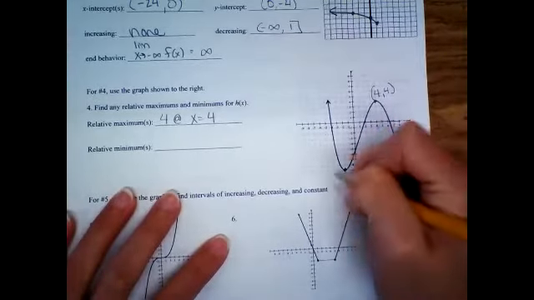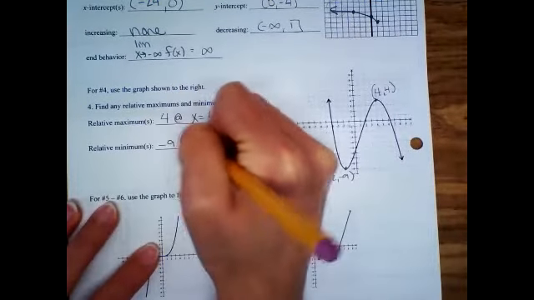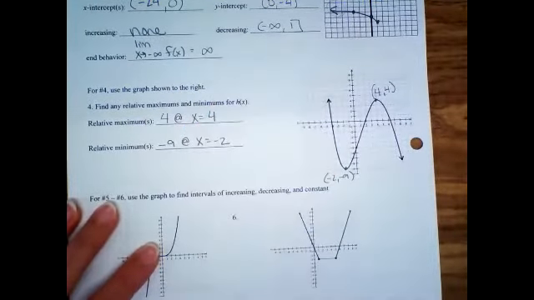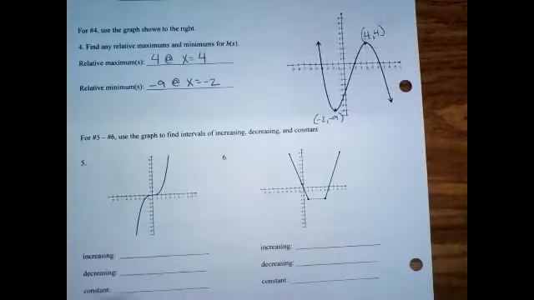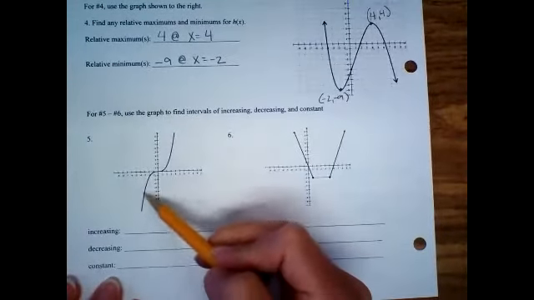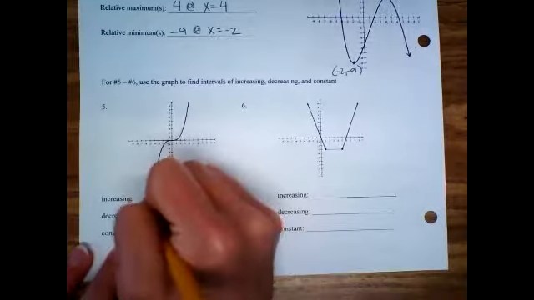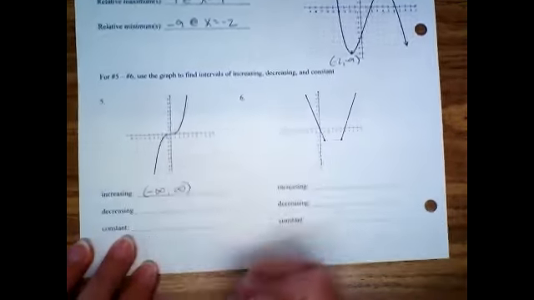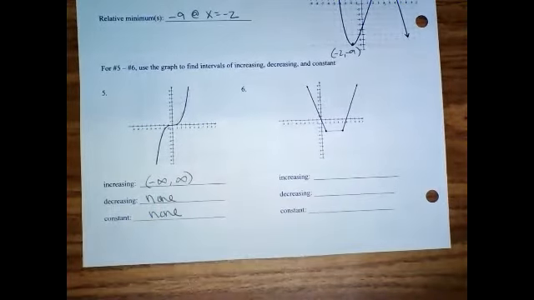-2, -9. So it would be -9 at x equals -2. I'm going to take it that those went okay. Okay. All right, here, this graph is increasing all of the time. It increases through this section. That's not constant there. A cubic graph is going to keep increasing all the time. So that'll be negative infinity to positive infinity. The other two are none.